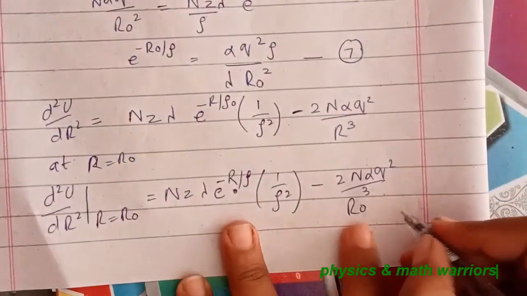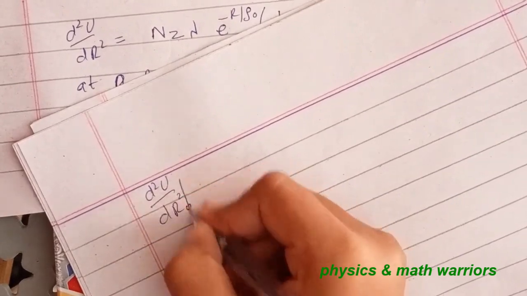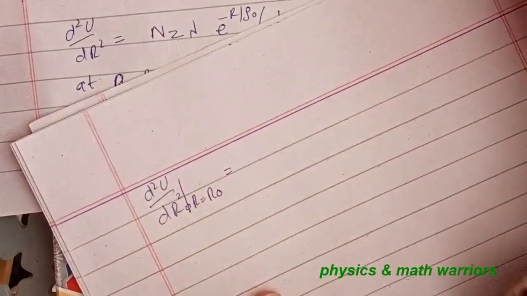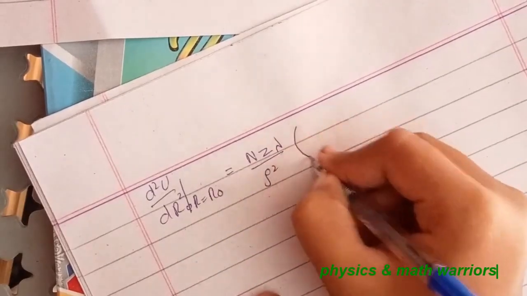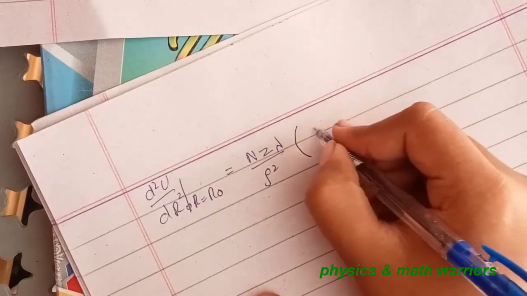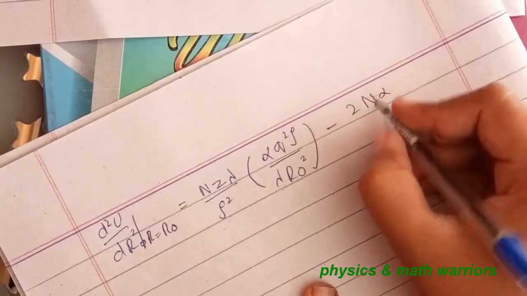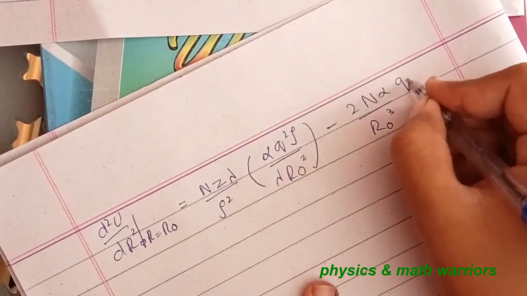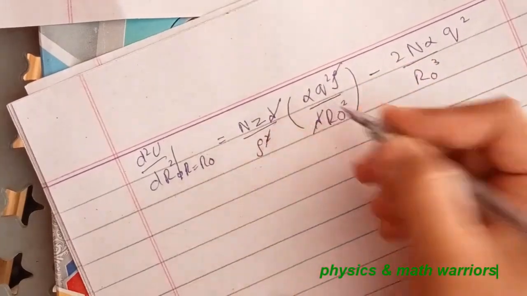Now put equation 7 in equation 8, and d square U over dr square at r is equal to r naught becomes n z lambda over rho square, and exponent minus r naught over rho becomes alpha q square rho over lambda r naught square, minus 2n alpha q square over r naught cube. Lambda and lambda cancel out, rho and rho cancel out.